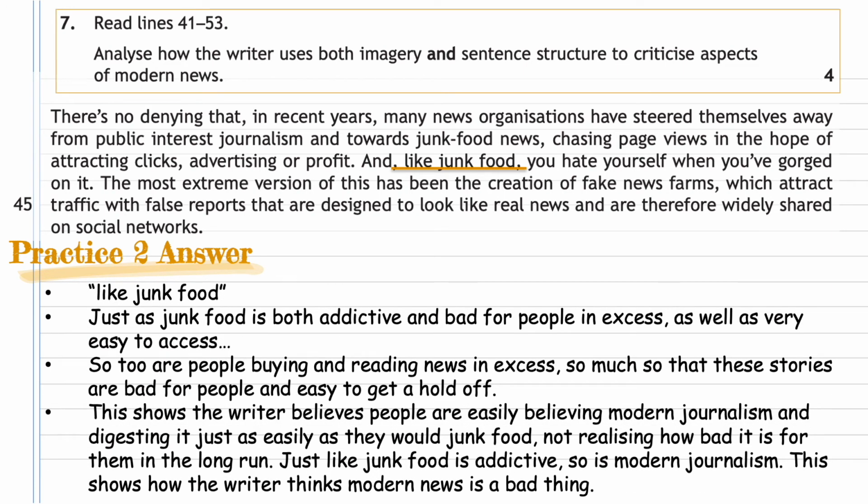I've said, like junk food, just as junk food is both addictive and bad for people in excess, as well as very easy to access, so too are people buying and reading news in excess, so much so that these stories are bad for people and easy to get a hold of. This shows the writer believes people are easily believing modern journalism and digesting it just as easily as they would junk food, not realising how bad it is for them in the long run. Just like junk food is addictive, so is modern journalism. This shows how the writer thinks modern news is a bad thing. As you can see, it's criticising aspects of modern news. I've linked that back in the final sentence when I say that modern news is a bad thing.